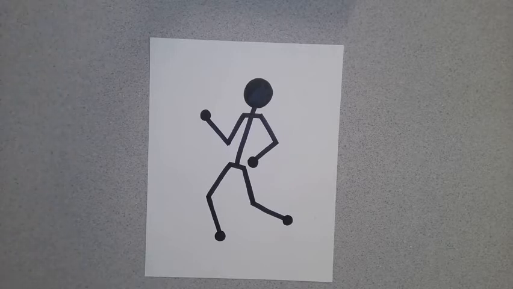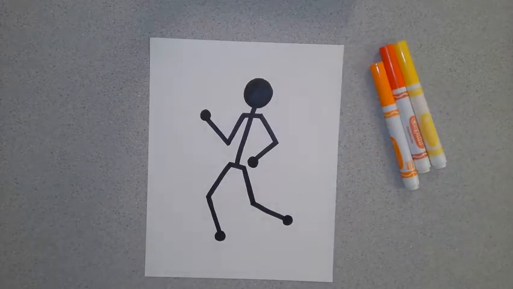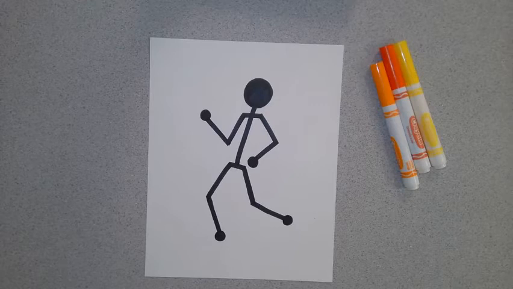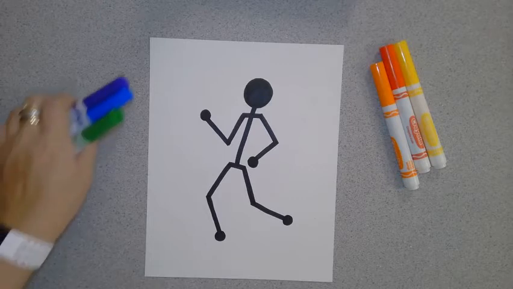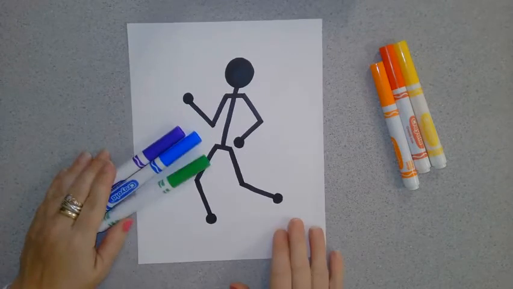And I need to decide next, am I going to use my warm colors or am I going to use my cool colors? Now, do you remember what our warm colors are? Can you think of it? These are warm colors: orange, red, and yellow. Those are our warm colors. If those are our warm colors, then which ones are our cool? There they are, our cool colors are purple, blue, and green.